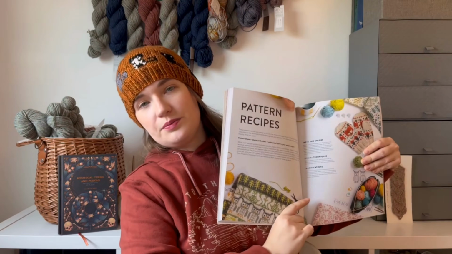But the second half of the book is basically pattern recipes. So it's the stitch counts you would need for varying sizes in yarn that's around DK weight to make hats and headbands and mittens, and what else is in there?